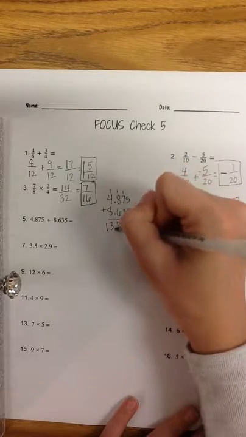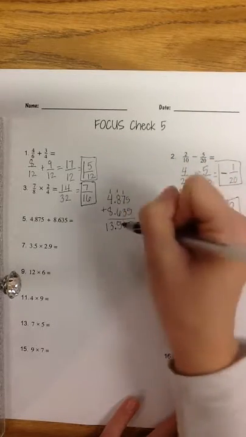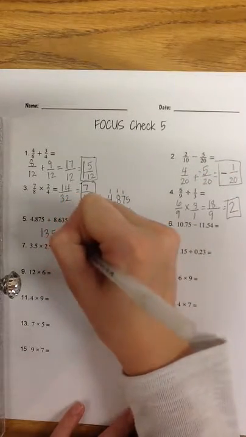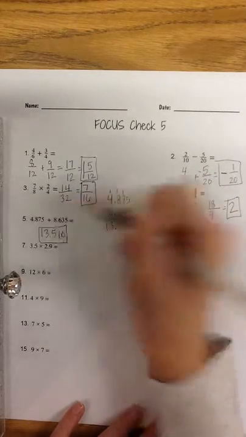Okay, and then bring your decimal on down. Your answer is 13.510.